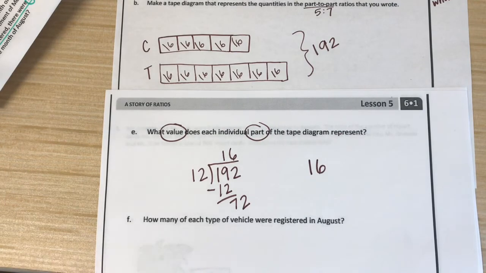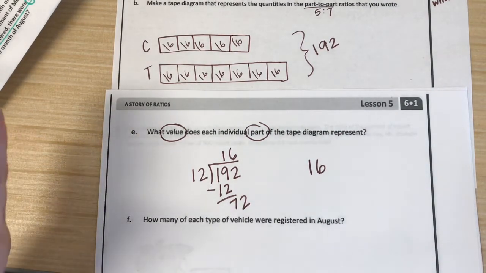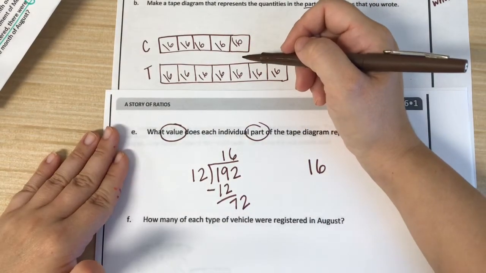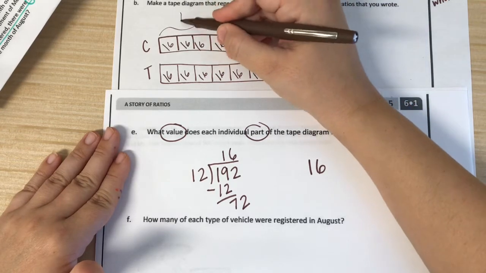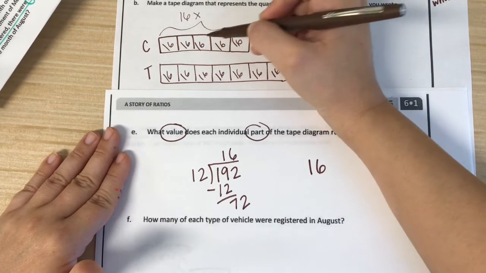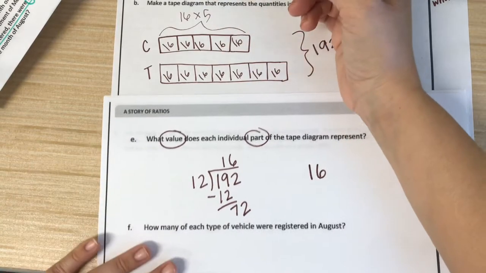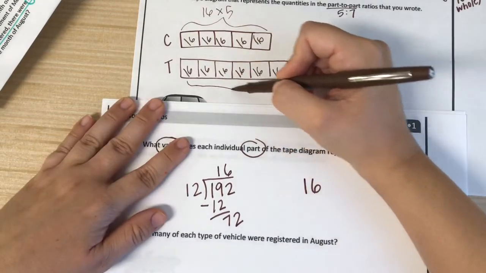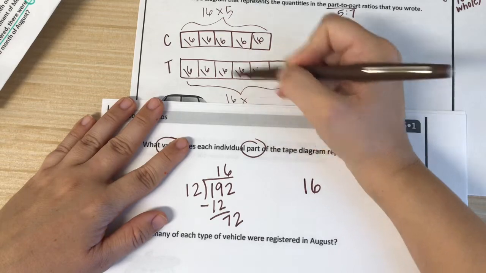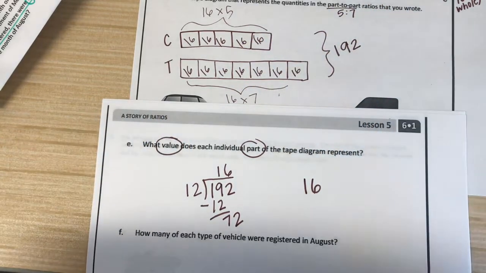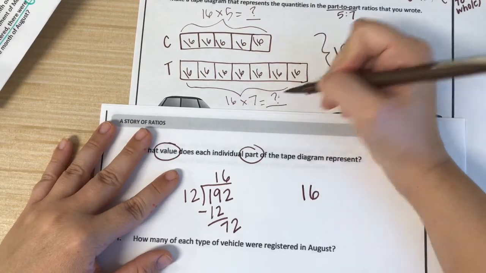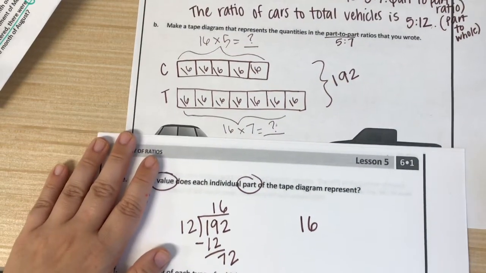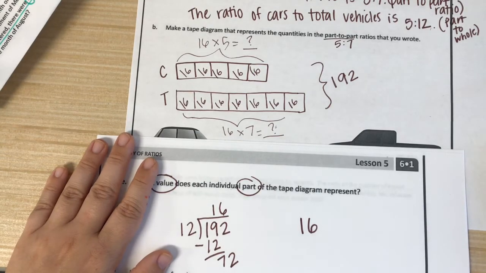Okay, and then F says how many of each type of vehicle. So now that we have the information represented in our tape diagram, we can go ahead and solve that. So this top part here, we have 16 times 1, 2, 3, 4, 5. And for this bottom part here, we have 16 times 7. Okay, so go ahead and solve those two. Press pause while you solve those multiplication problems, and then press play when you're ready to check your answers.